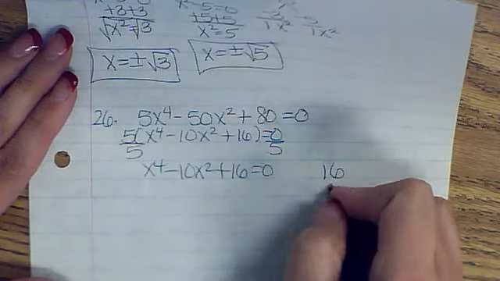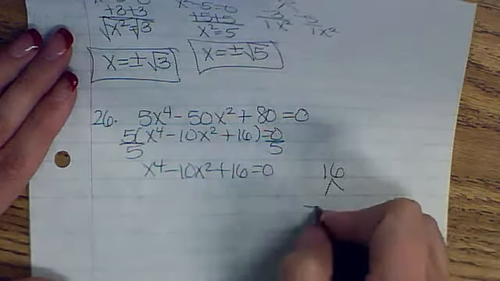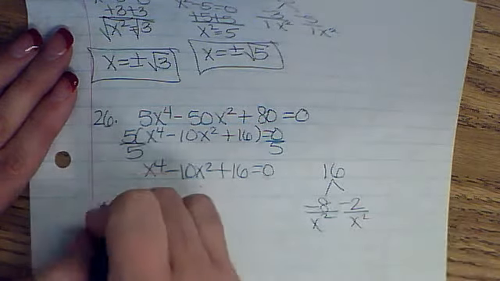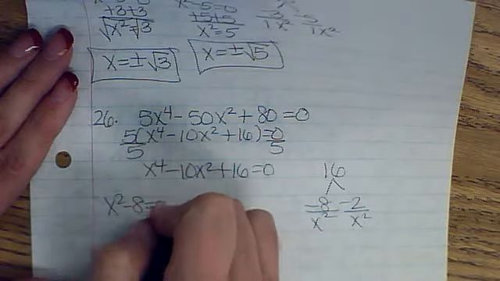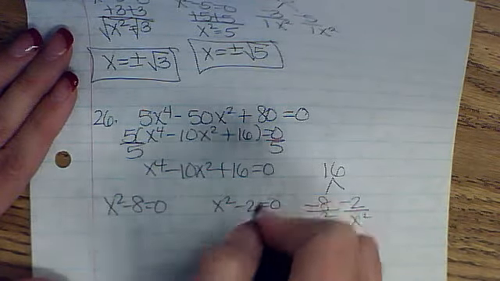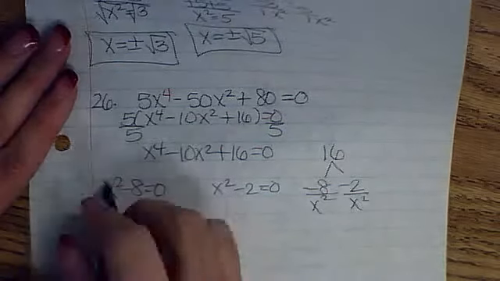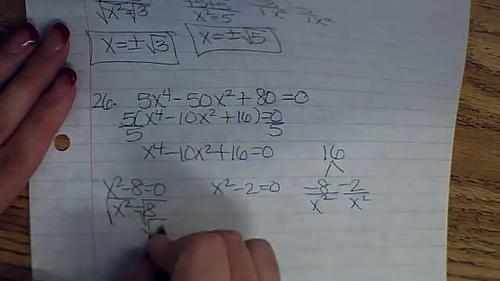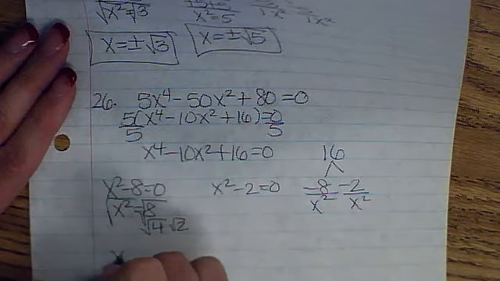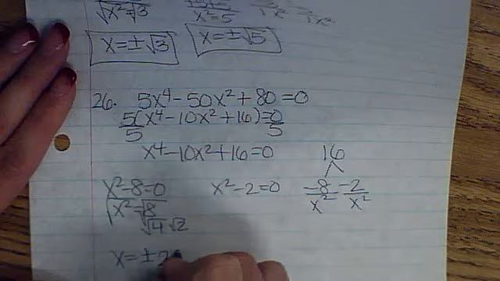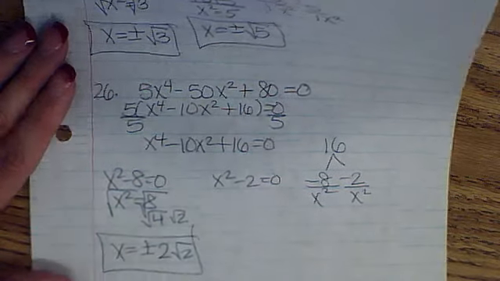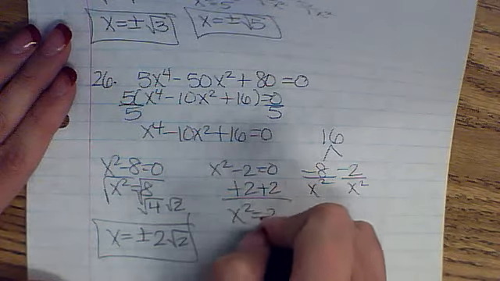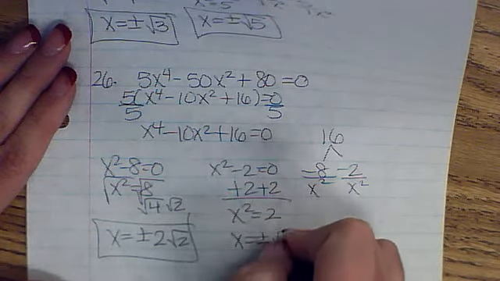And then my father drives a red Mustang. Two numbers that multiply to 16 and add up to negative 10 are negative 8 and negative 2. We divide by x squared again. So it's x squared minus 8 equals 0, x squared minus 2 equals 0. Add the 8, so you get x squared equals 8, square root and square root. When you square root the 8, it's 4 and 2, so x equals positive and negative 2 square root of 2. Over here, add 2, x squared equals 2, so x equals positive and negative square root of 2.